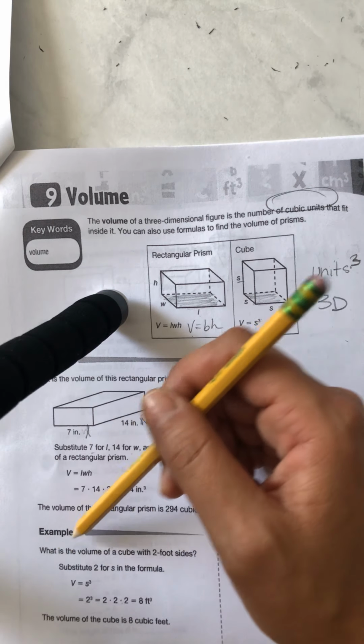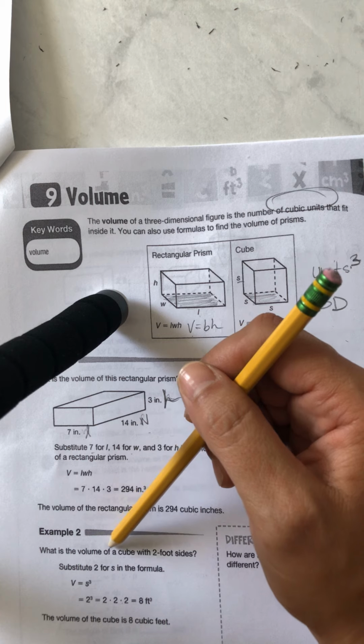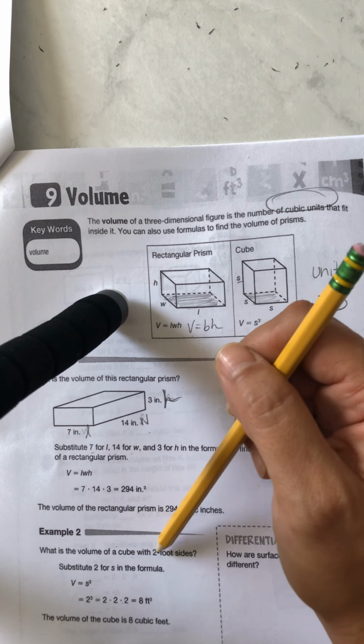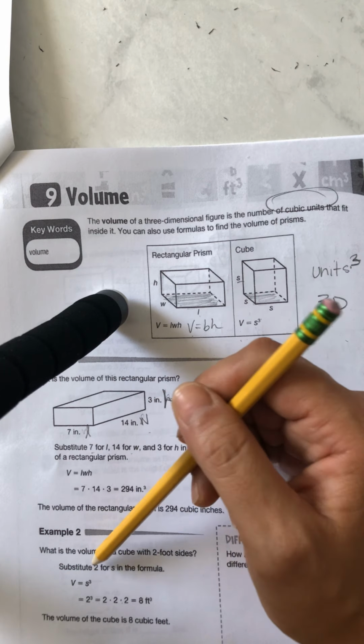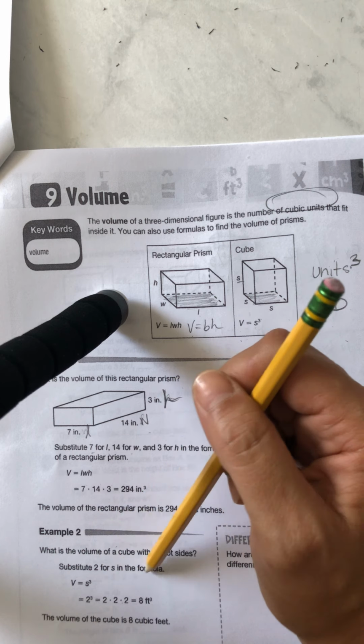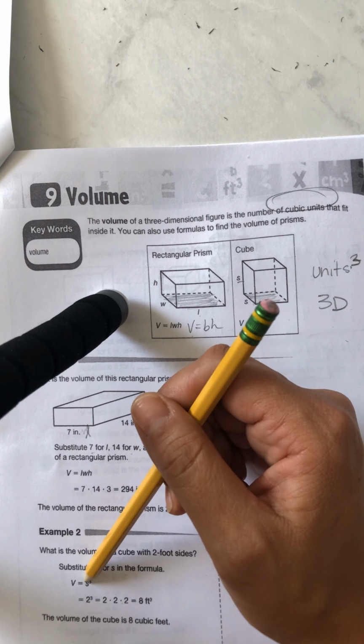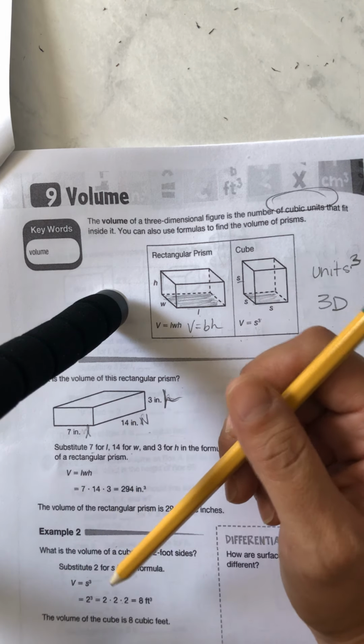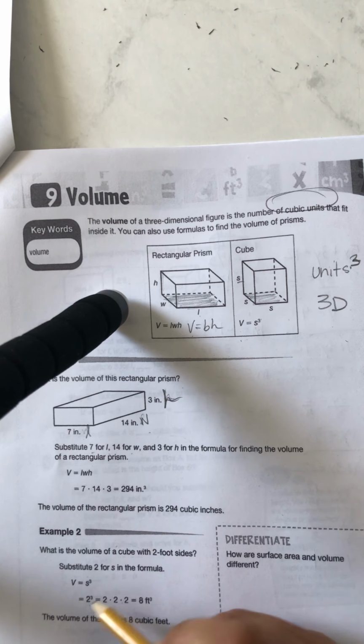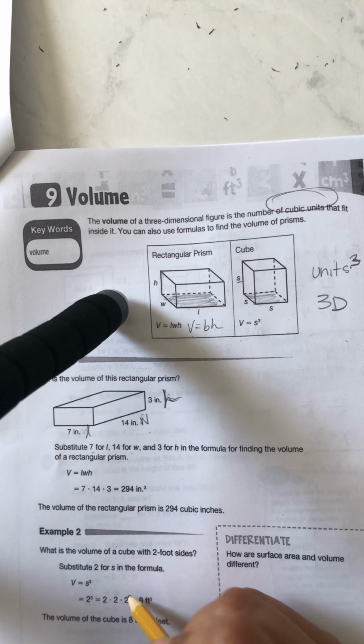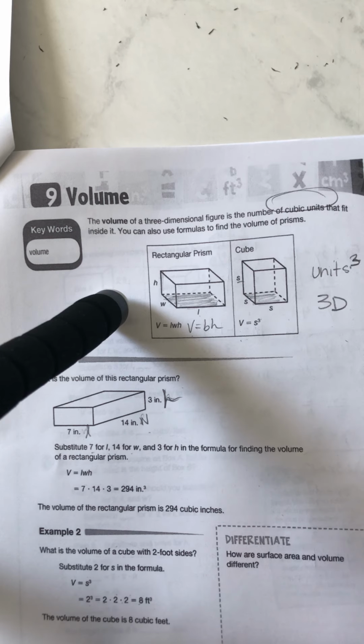Let's take a look at this one. What is the volume of a cube with 2-foot sides? So you substitute the 2 for the S in this formula. Volume equals side cubed. So 2 cubed is 2 times 2 times 2, which equals 8 feet cubed.